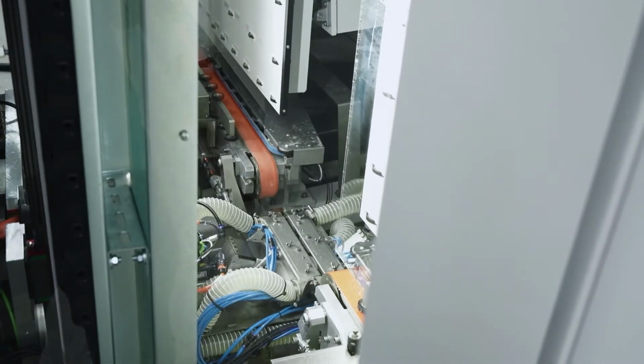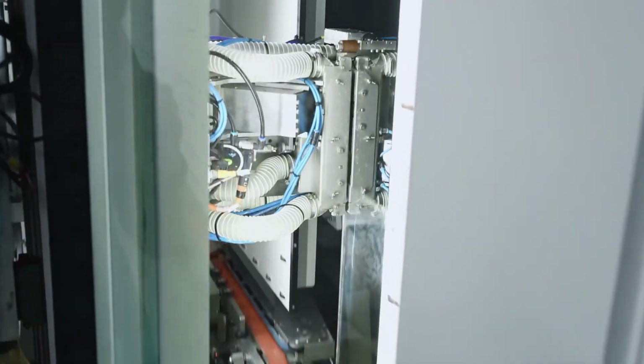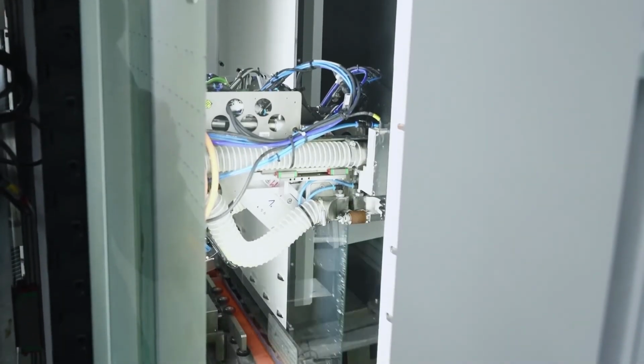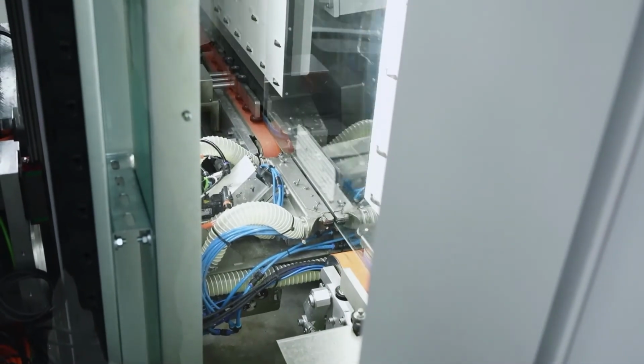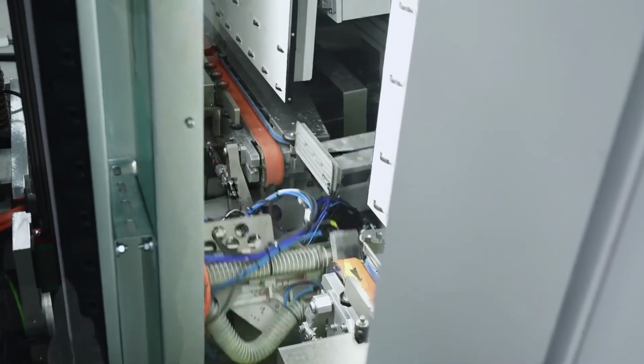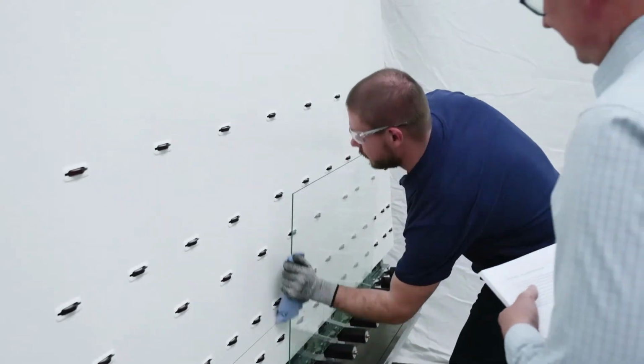And then in the next run, we arrise the glass edge. Very impressive. Let's have a look at the final result together.